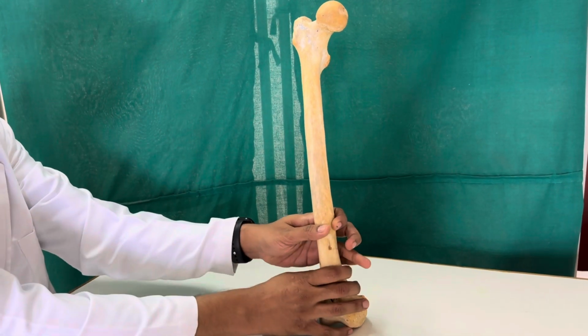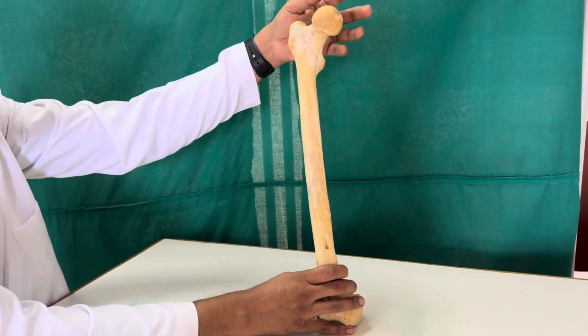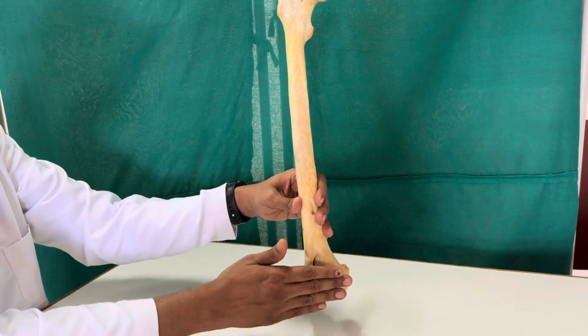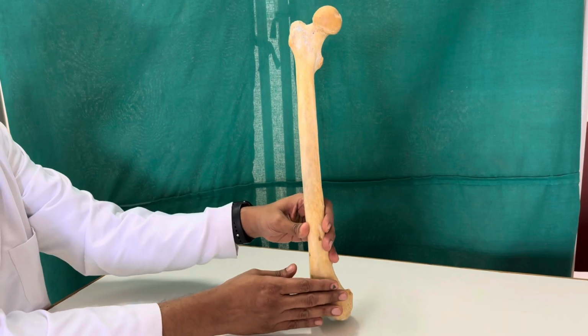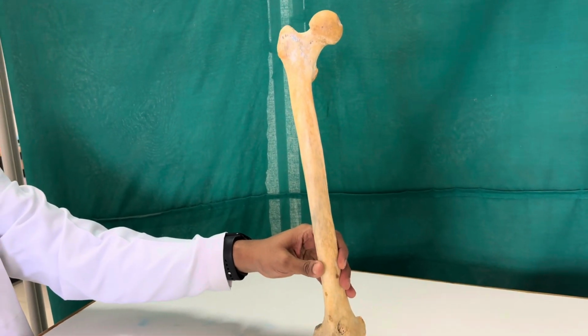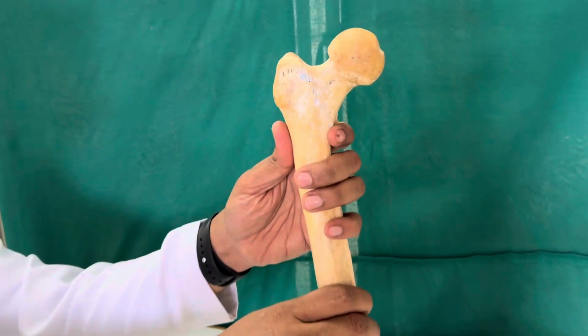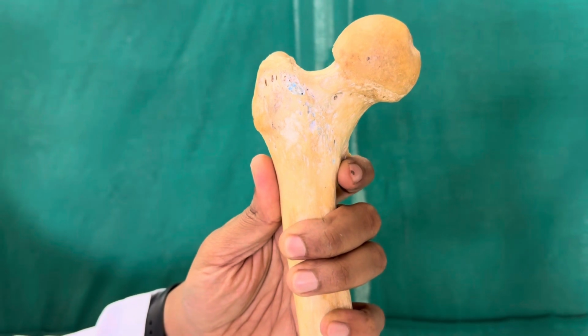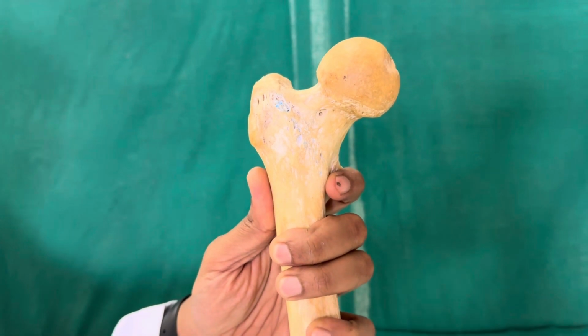Its upper end articulates with the hip bone to form the hip joint, whereas the lower end articulates with the patella and the tibia to form the knee joint. Now, let us see the parts of the femur in detail. In this video we will just discuss the various parts of the femur. In the next video we will discuss the various attachments.